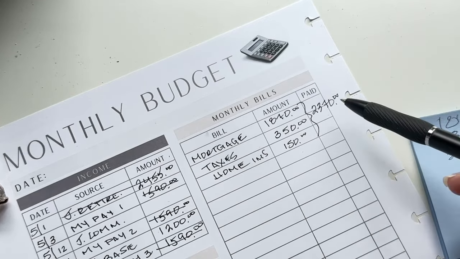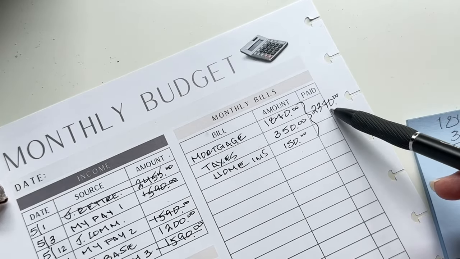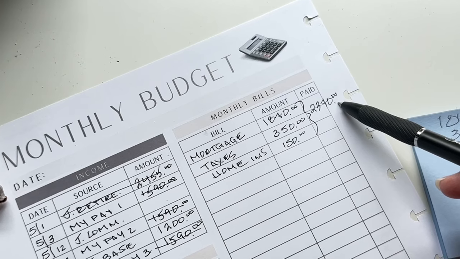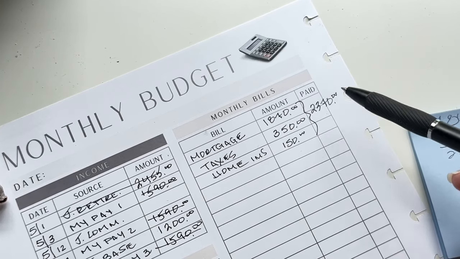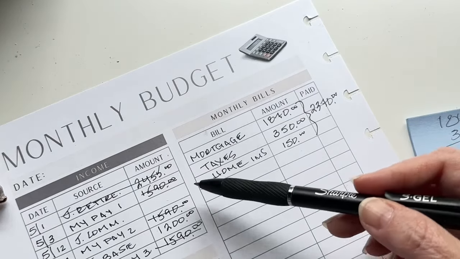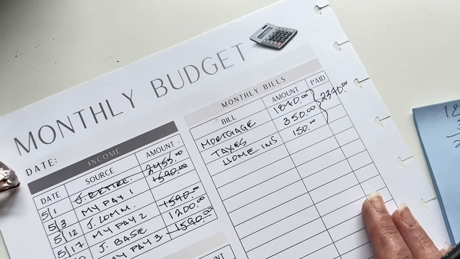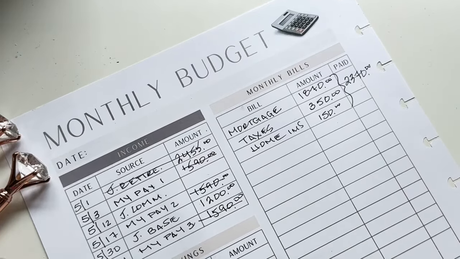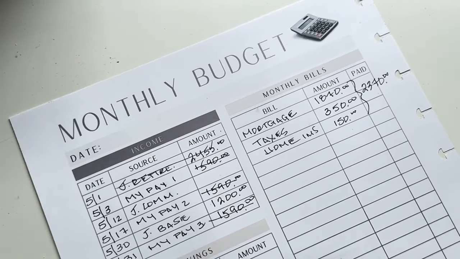So this is much higher than we anticipated, even when we bought this house just 8-9 months ago. A lot has changed as far as what we're bringing in every month.